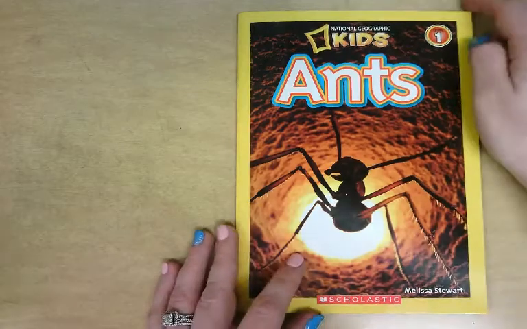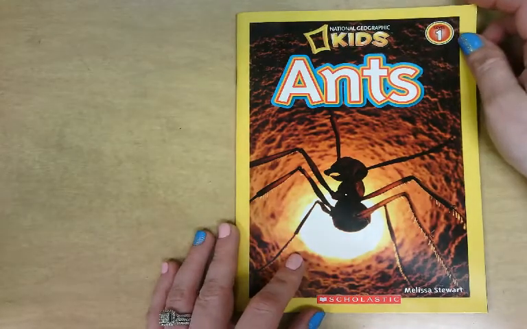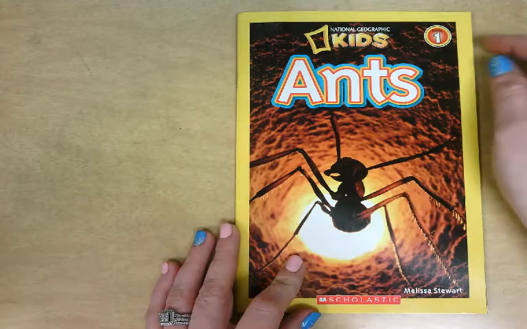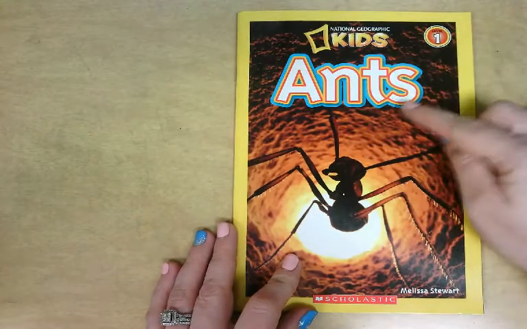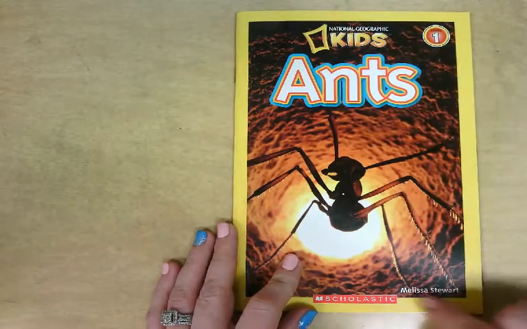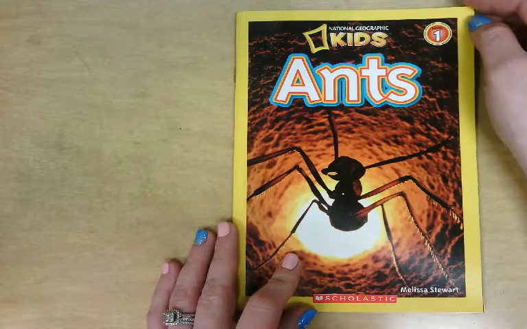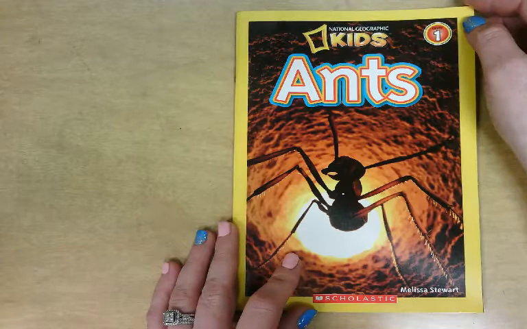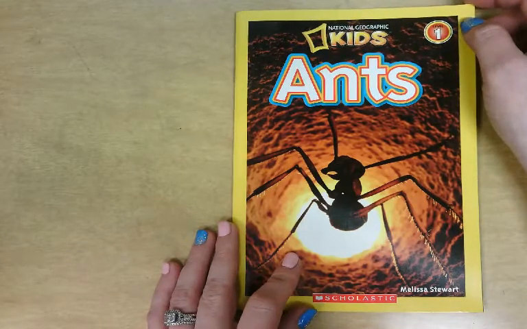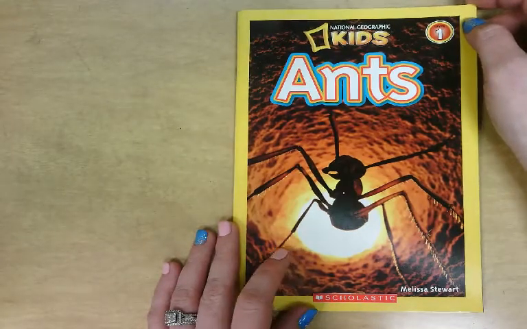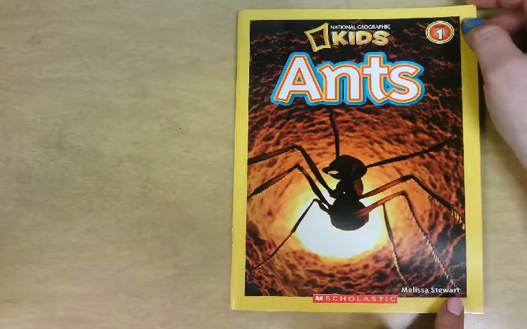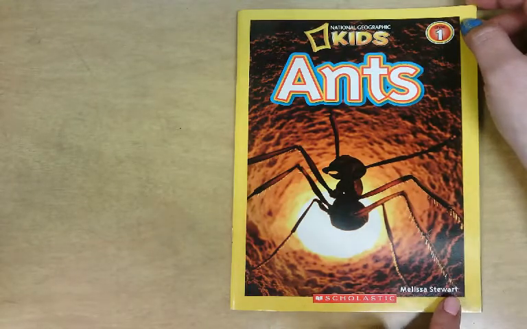Hi class, so this week we are going to be learning about the topic of insects, and today I have chosen to read you the book about ants. Melissa Stewart is the author. Now this is a non-fiction book. Remember, non-fiction means that it is a story that is going to teach you something, and in this book Melissa Stewart is going to teach us about ants.